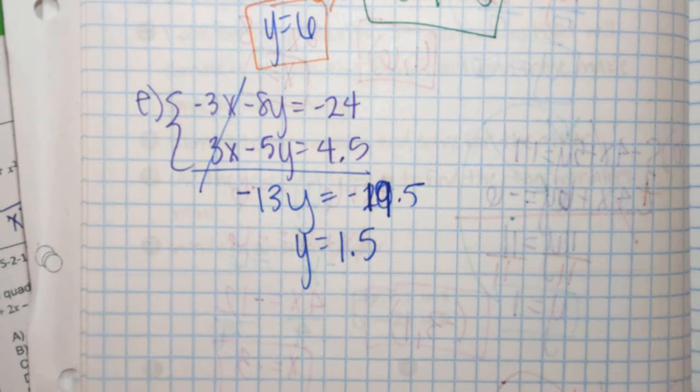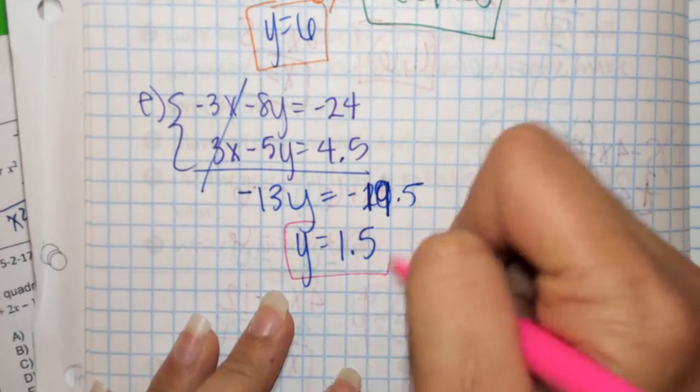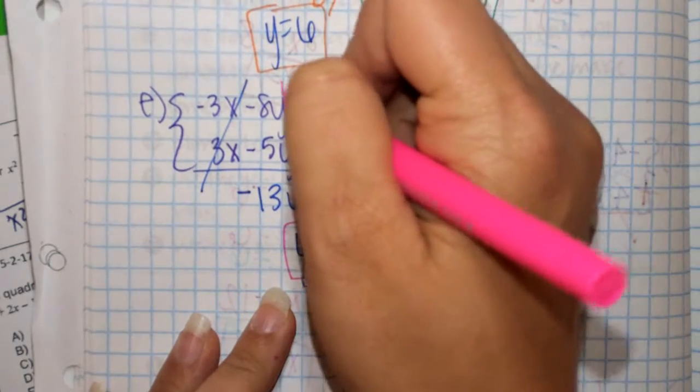All right, now take that 1.5 and plug it back in. Does it matter which equation you plug it into? No. Guys, we've been plugging it in since August. Take 1.5 and put it right here.